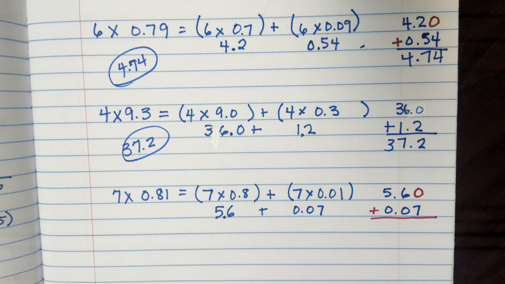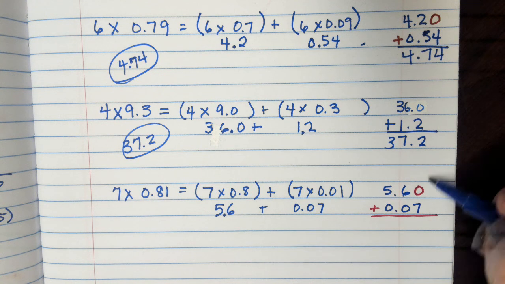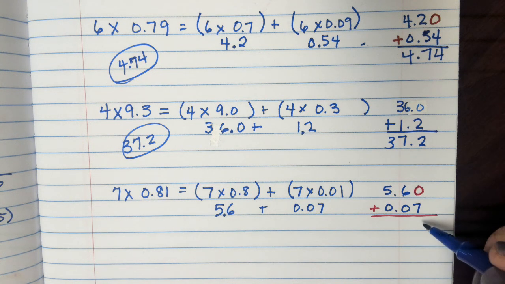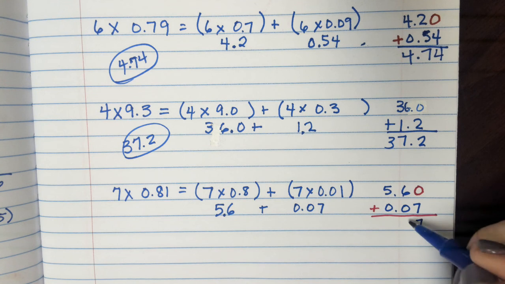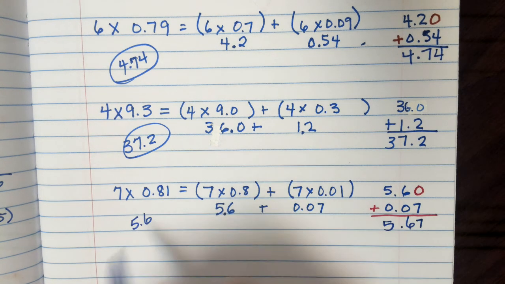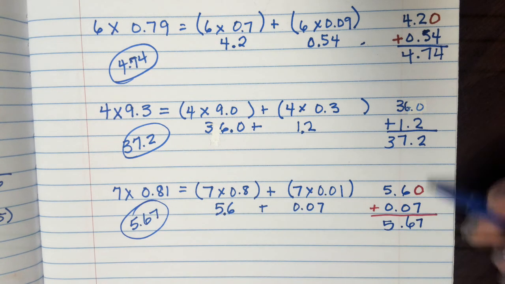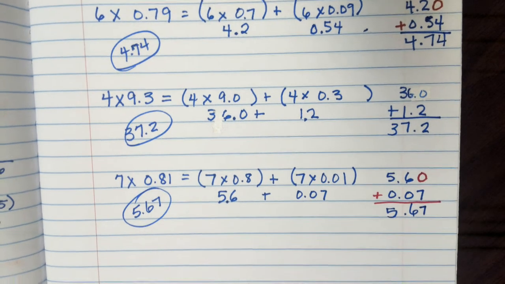Okay. All right. Who have not called? Victoria. I haven't called on you very much. Okay. Go ahead. 5 and 6,700. Very good. 5 and 67 hundredths. You just turned that 0 to a 7. Well, we added 7 plus 0 is 7, right?